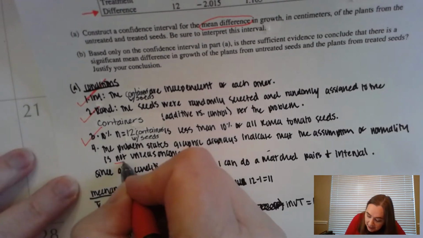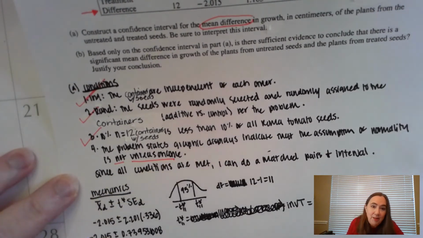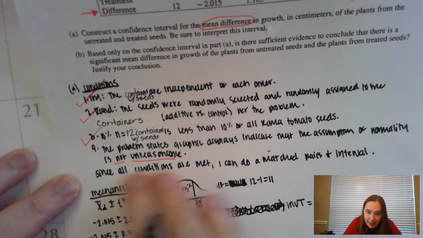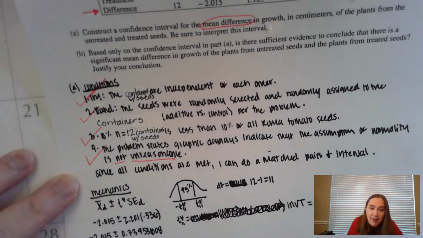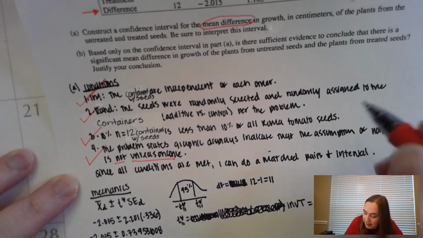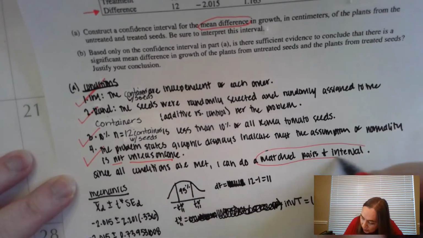I love the double negative. They write that a lot on the AP. Don't ever change double negatives into a positive because that gives you too much of an acceptance. Write it down exactly how it's written in the problem to get the 4th check. Since all the conditions are met, we're going to be doing a matched pair t interval.